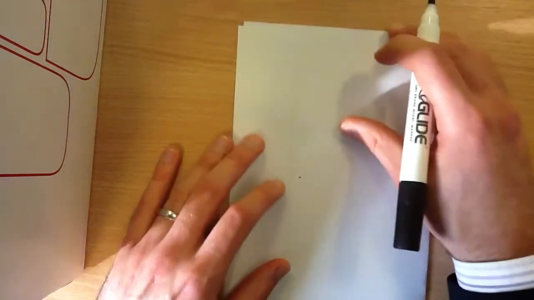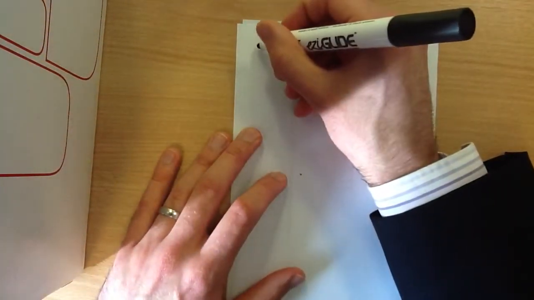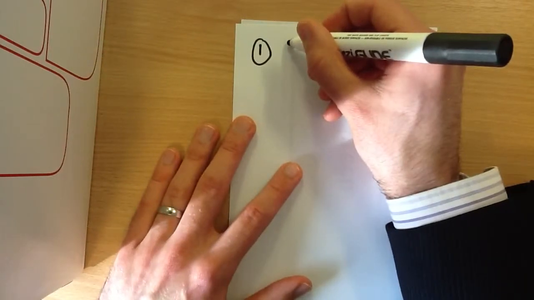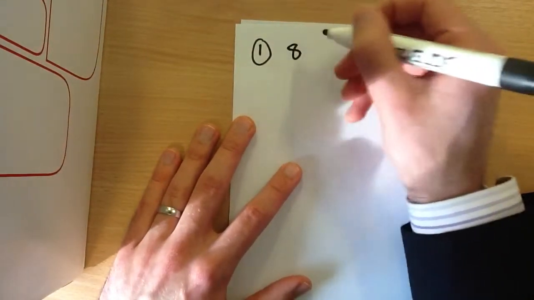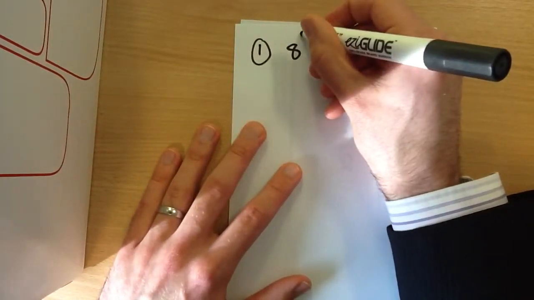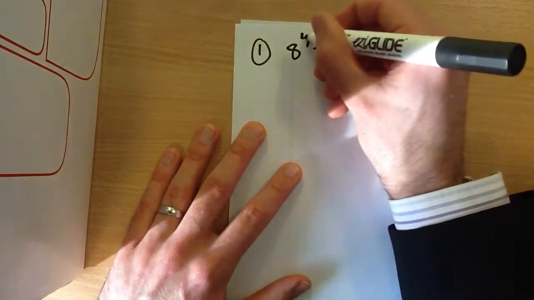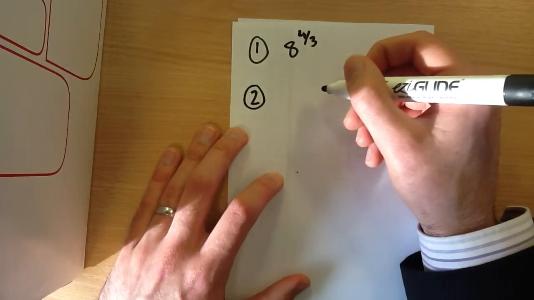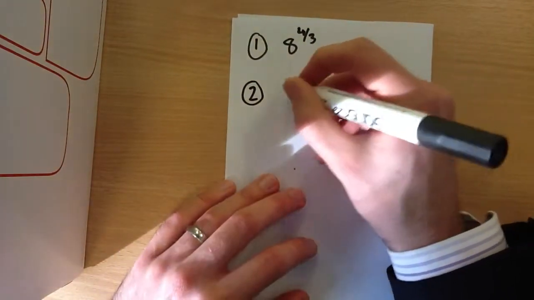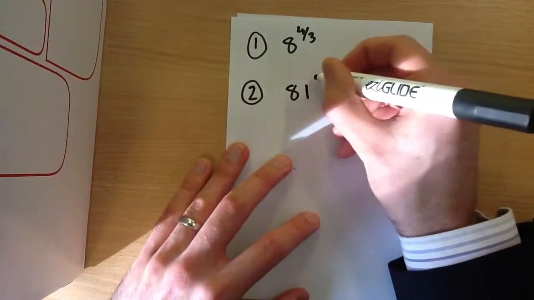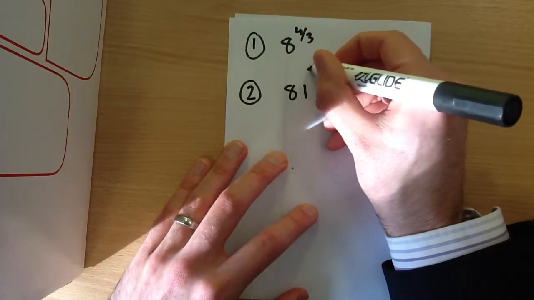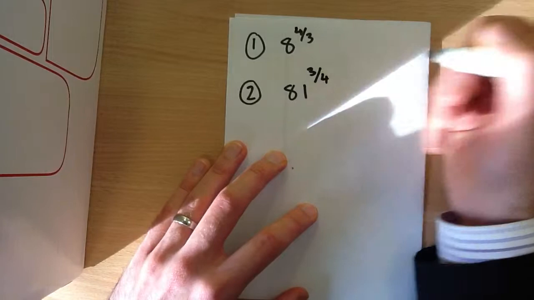Some questions for you to do. First of all, I'd like you to do 8 to the power 4/3, and then I'd like you to do 81 to the power 3/4.